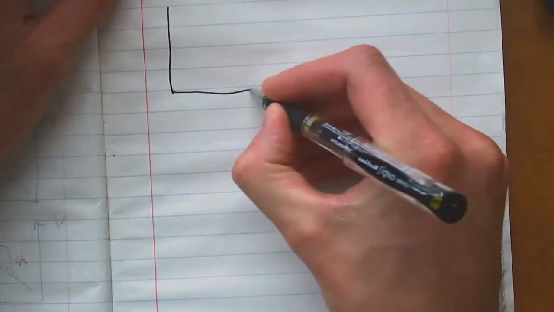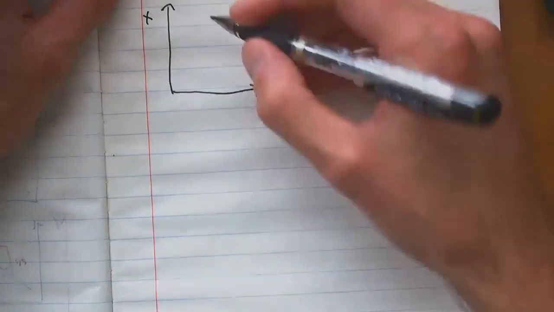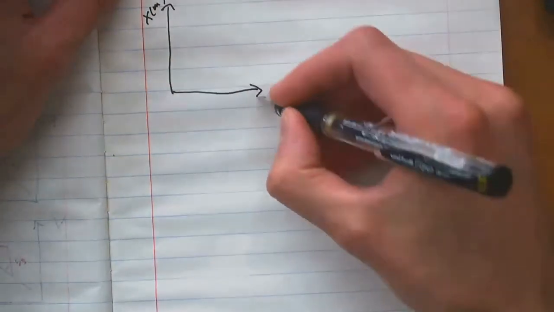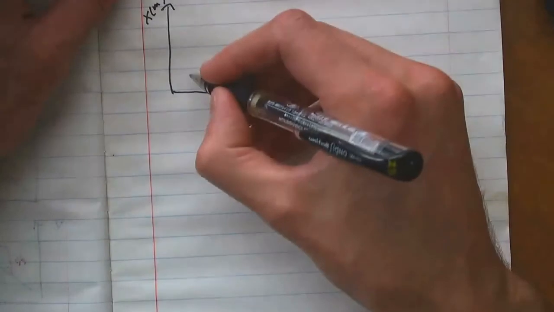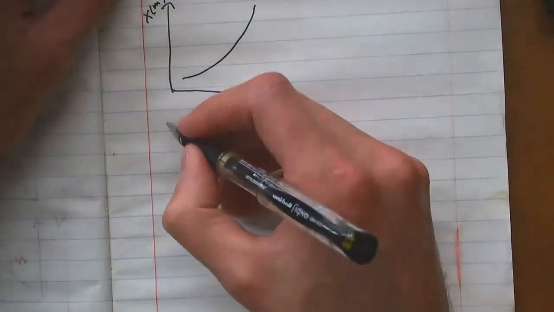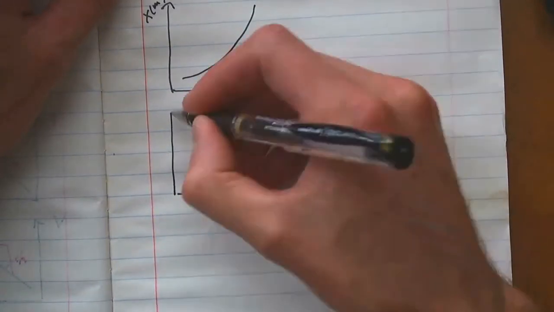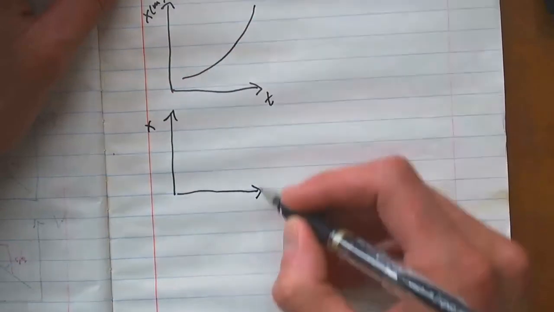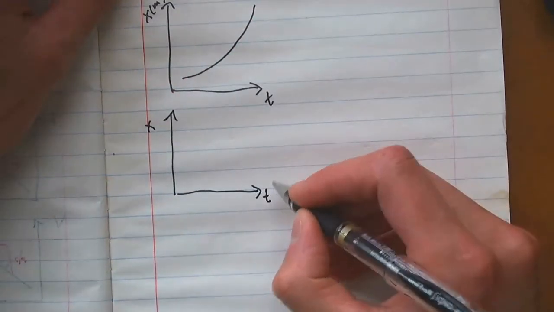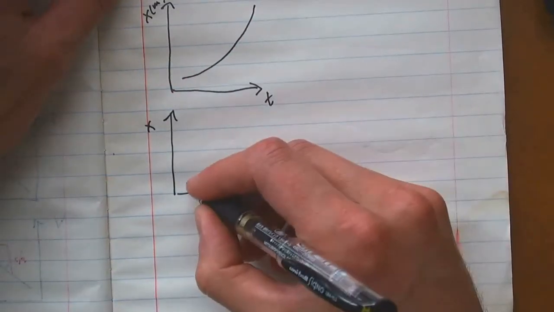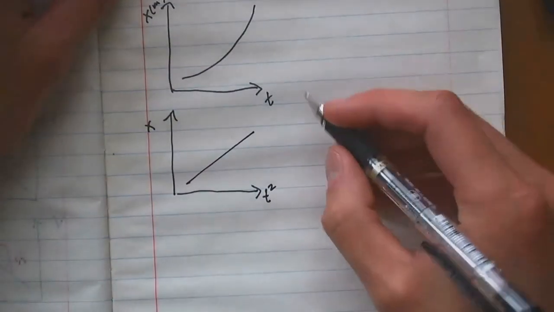We have our first graph, which was a position versus time graph, and that was a top opening parabola. Then we linearized that graph, and we have a position versus time squared graph, and we got a linear line for that.